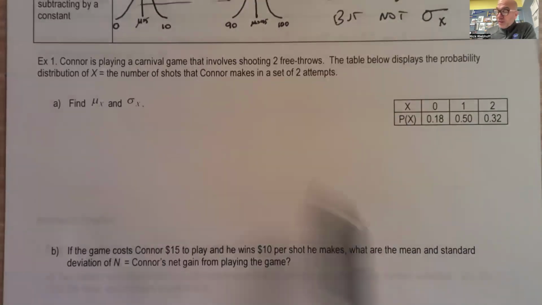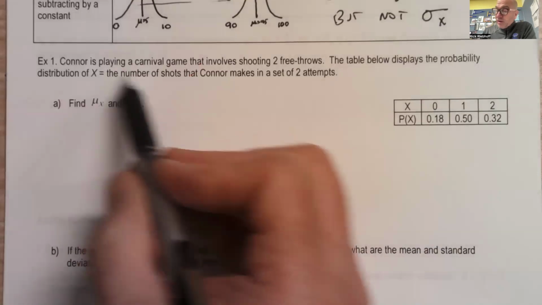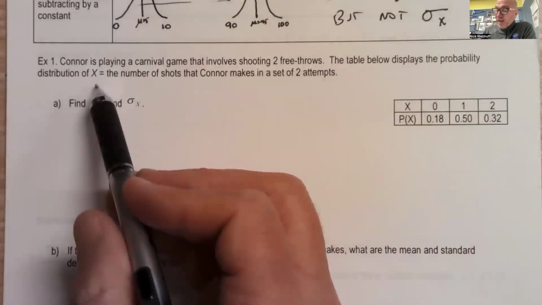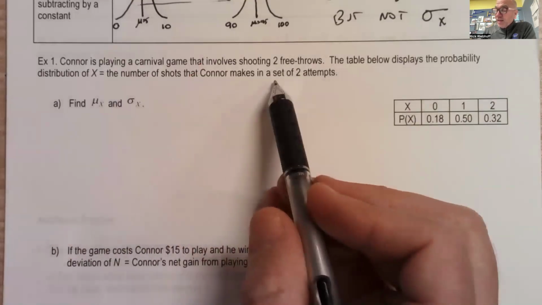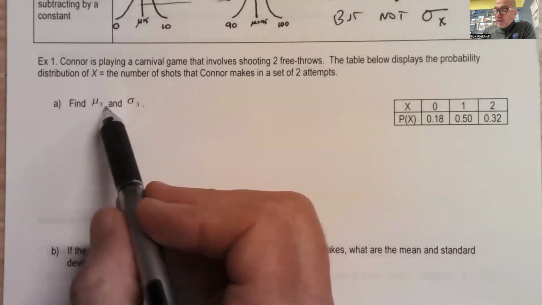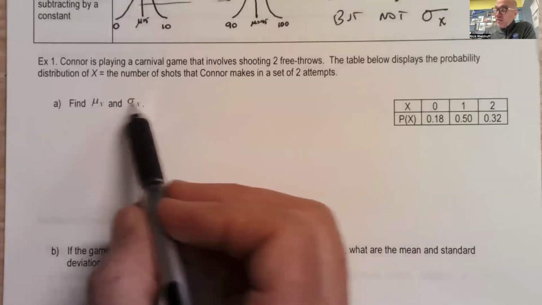Oh, we're reviewing what we did last time. This is kind of nice. Connor's playing a carnival game that involves shooting 2 free throws. The table below displays the probability distribution of X, the number of shots that Connor makes in a set of 2 attempts. So he can make 0, 1, or 2 shots. Find the mean of X, or the expected value, and the standard deviation of it.